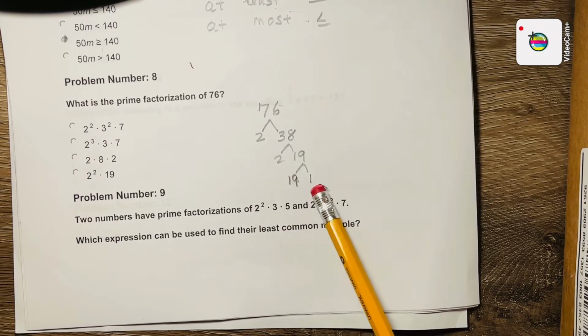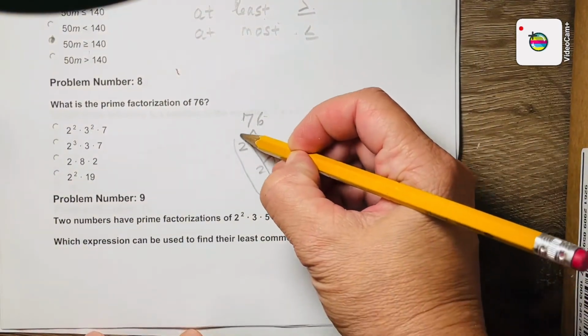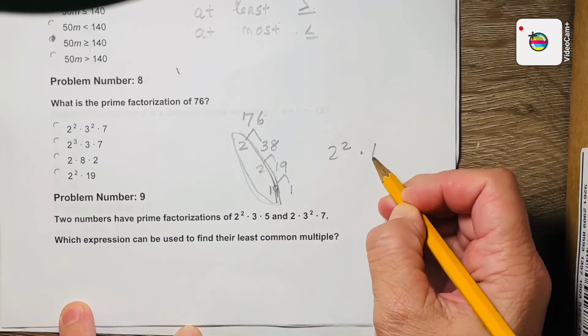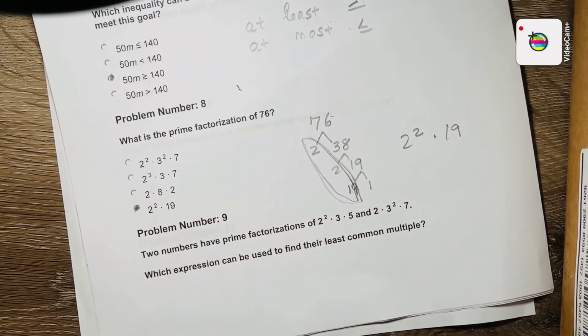19, so we end with 19 and 1. So here are all the prime numbers for 76. 2, 2, and 19. 2 factors of 2, and 19. Just like this one right here.